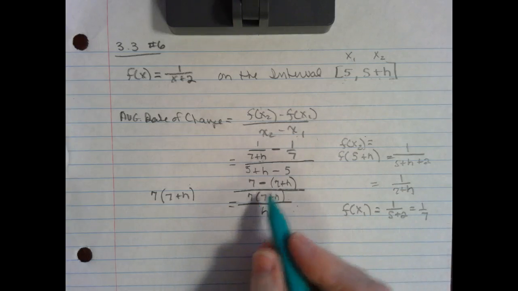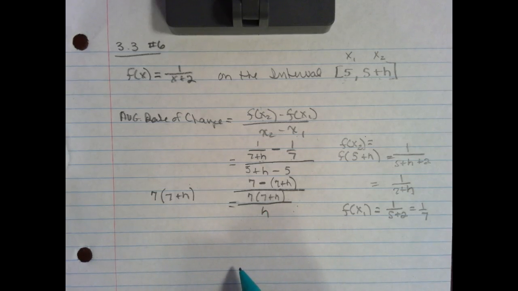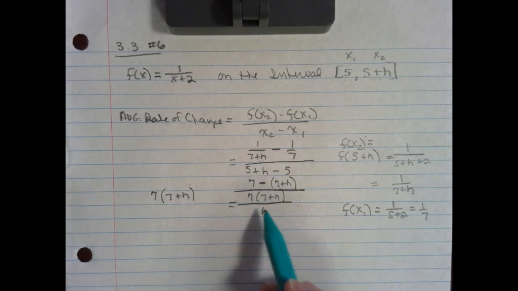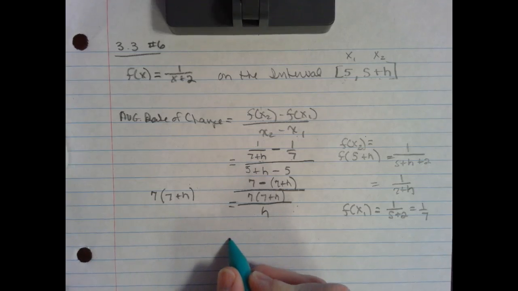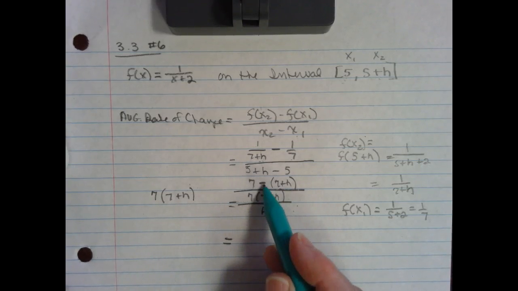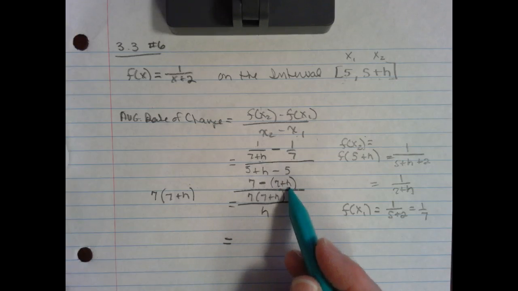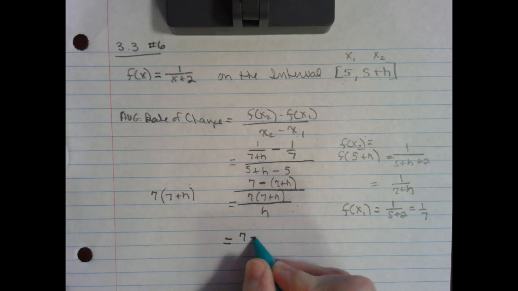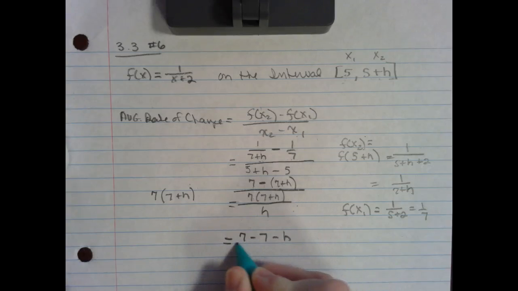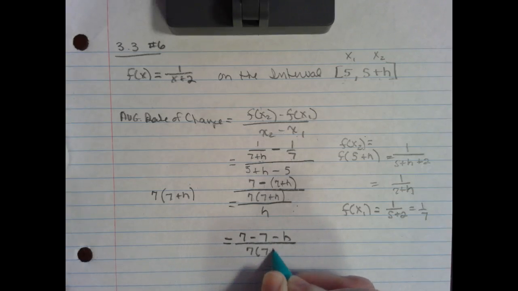Okay, so we still have a complex fraction, which looks pretty ugly. But really it's not too bad, and you'll see here in a minute, if you believe me. Okay, so 7 minus 7 minus h all over 7 times 7 plus h over h.